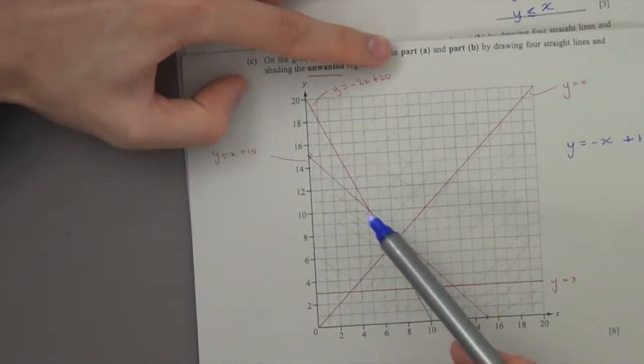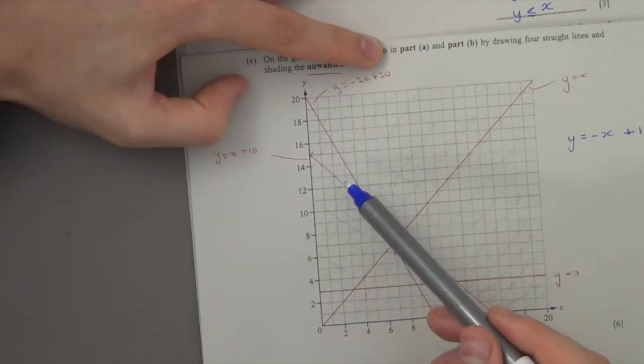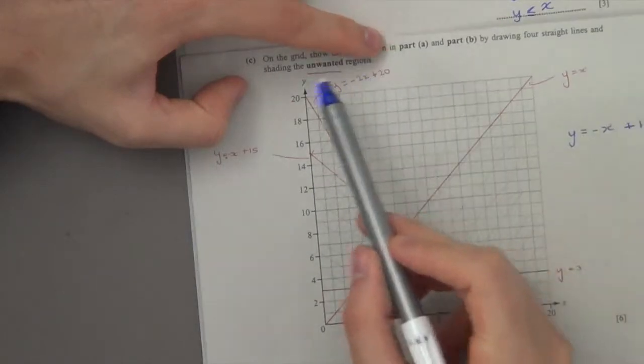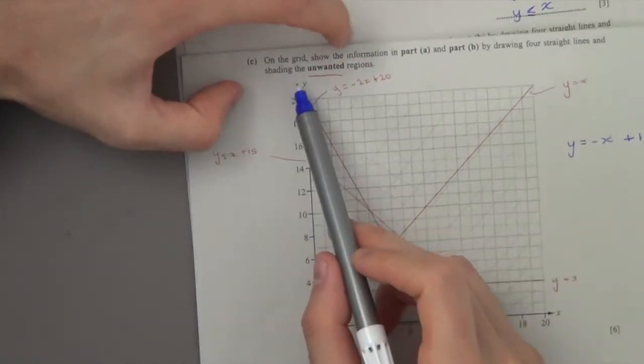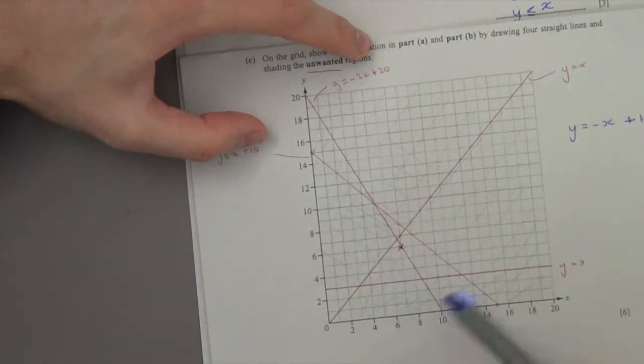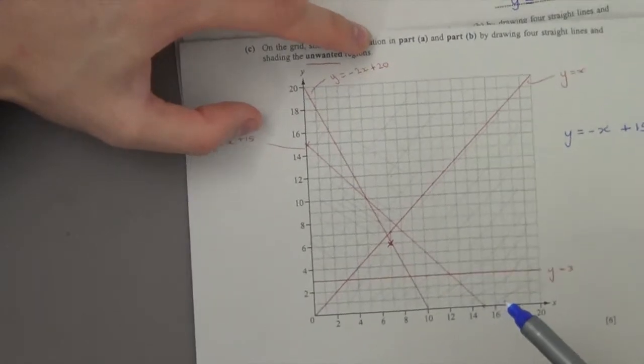It says the y has to be less than it. Okay, so the question asks us to shade the unwanted regions. So the inequality says we want what's underneath this, so we shade everything on top of it. So that's what we've done there.